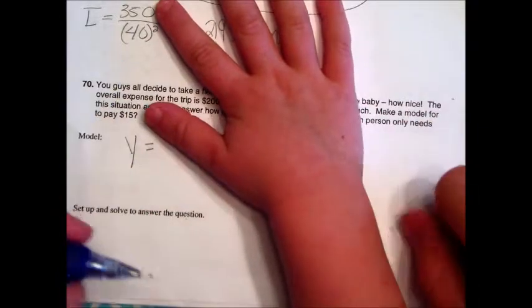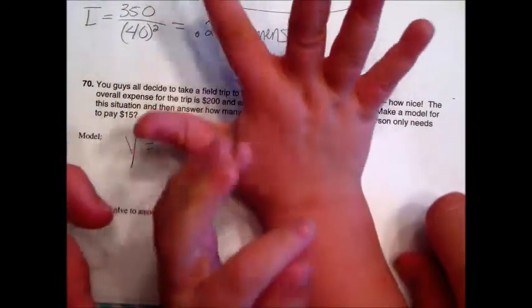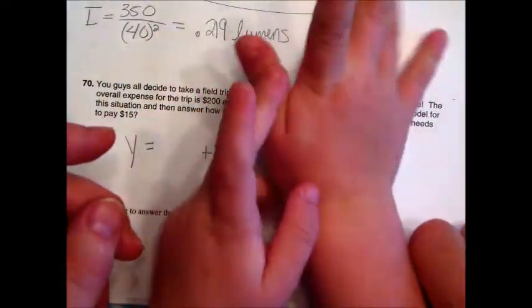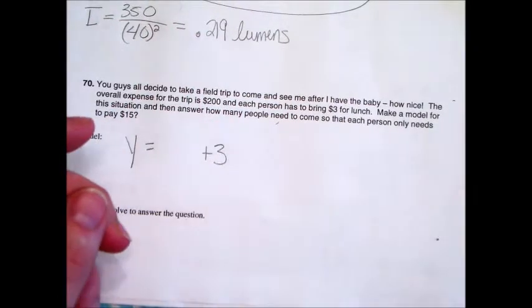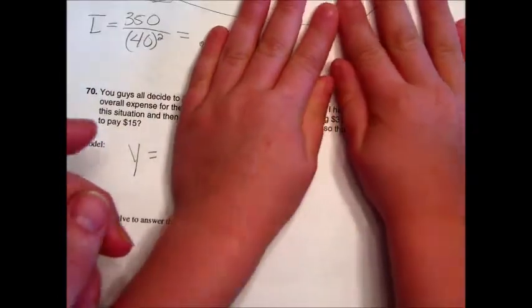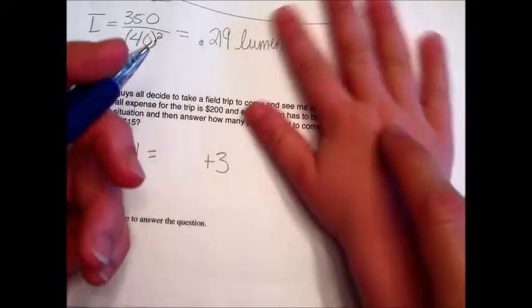Next. That's my hand. Yes, it is. Can I finish this problem? It's pretty cute. All right. You are enhancing their learning, aren't you, baby?